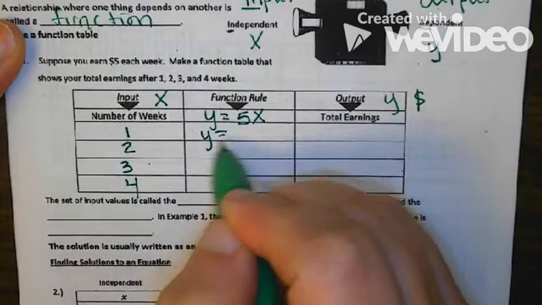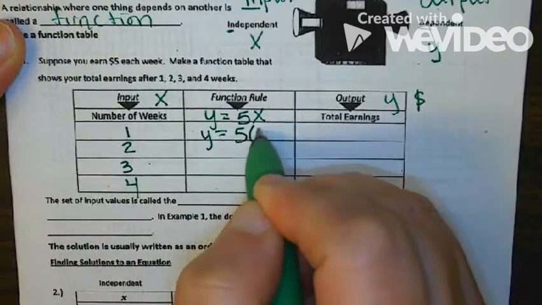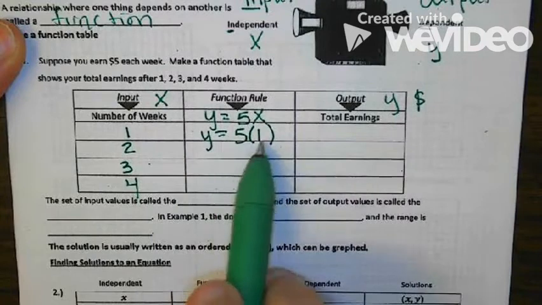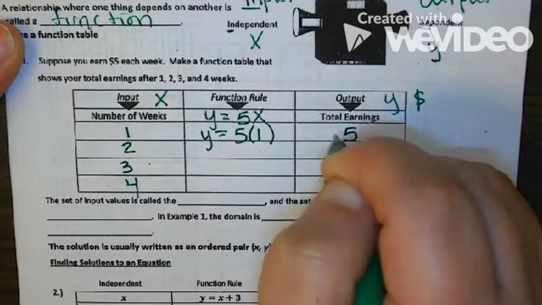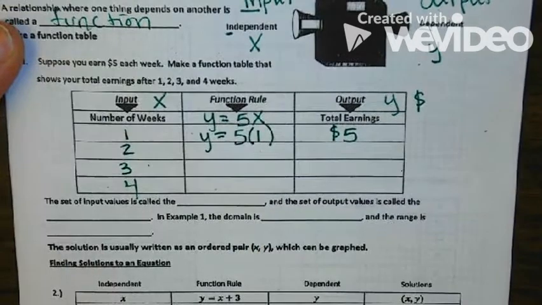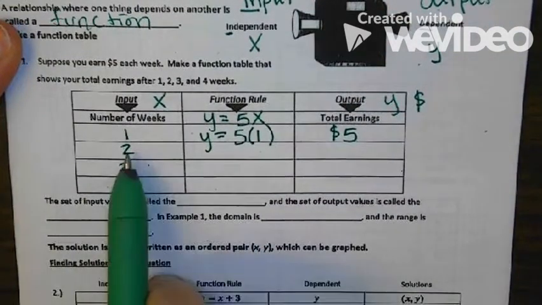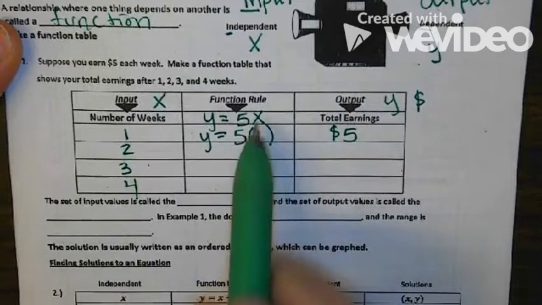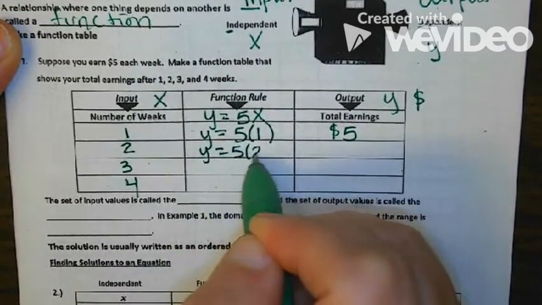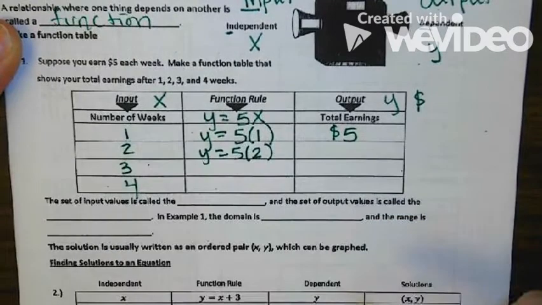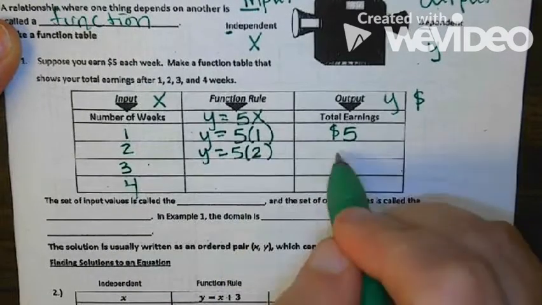So our total money equals $5 for just 1 week. At the end of 1 week, 5 times 1, I have made $5. After 2 weeks, we plug our x value in. Our total money equals 5 times 2, our x value. 5 times 2 is $10.